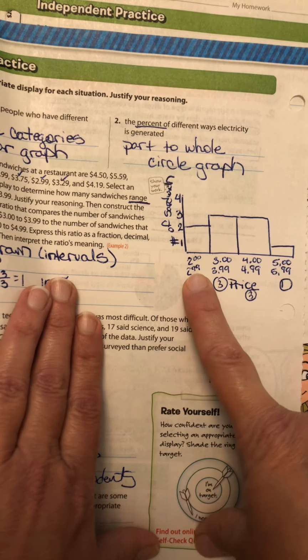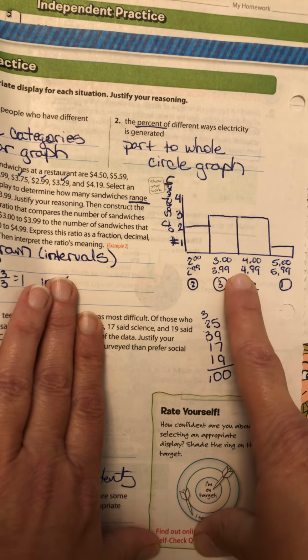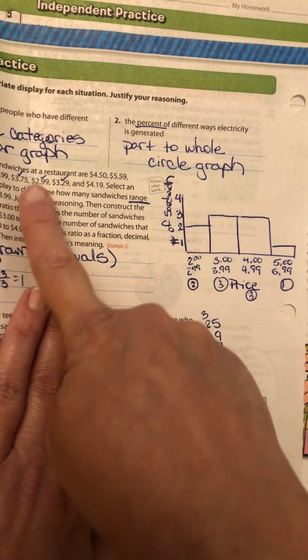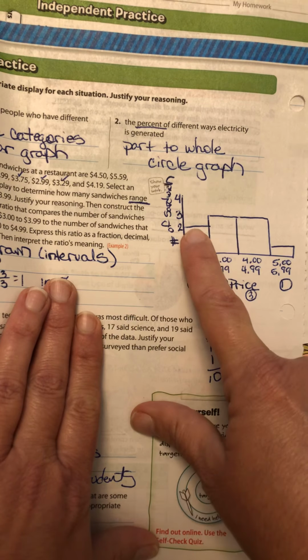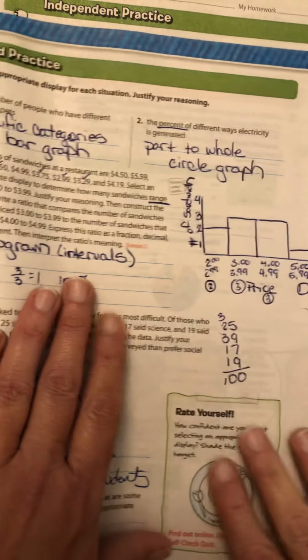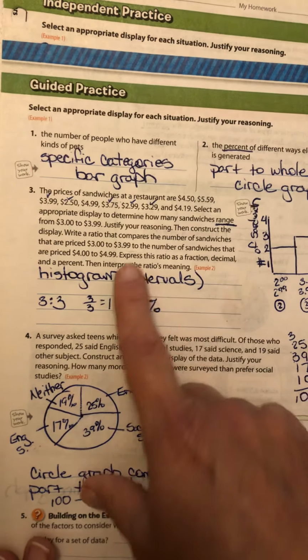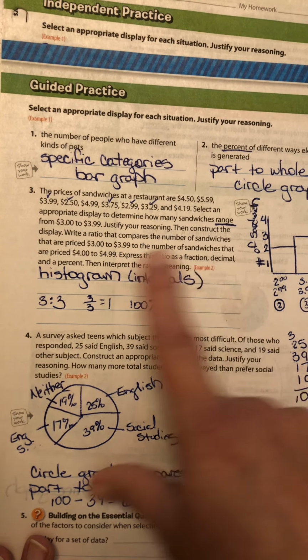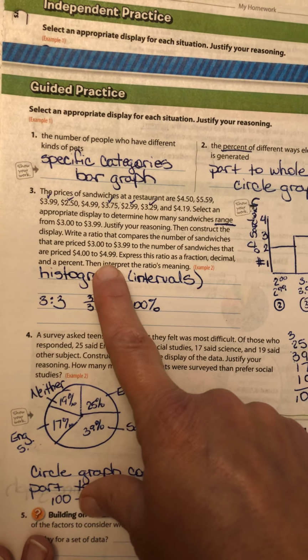I did $2 to $2.99, $3 to $3.99, $4 to $4.99, and $5 to $5.99. So when I go back and compare all of my data, 2 sandwiches, 3, 3, 1. So it wants me to compare the number of sandwiches that are priced $3 to $3.99 to the number of sandwiches that are priced $4 to $4.99.